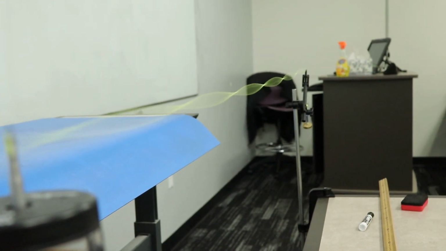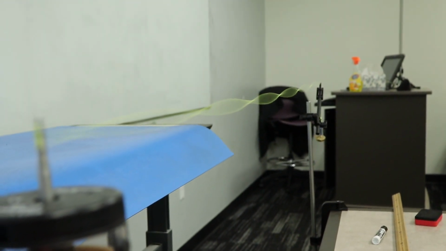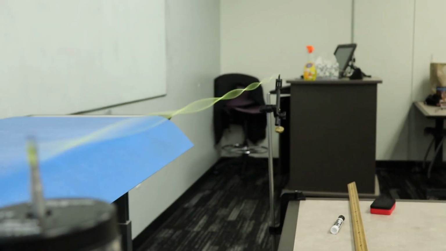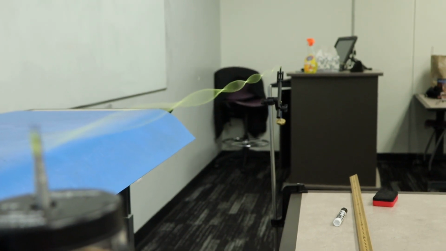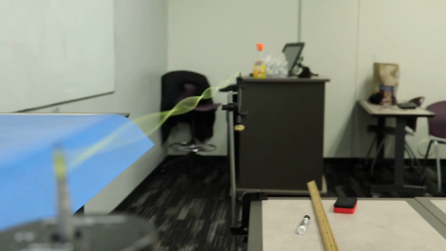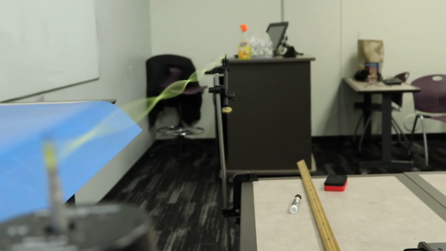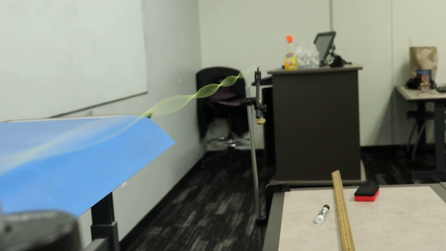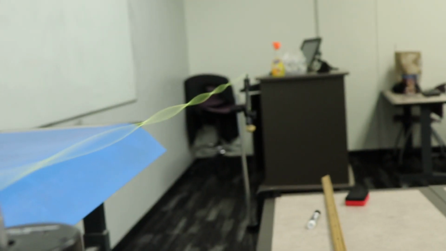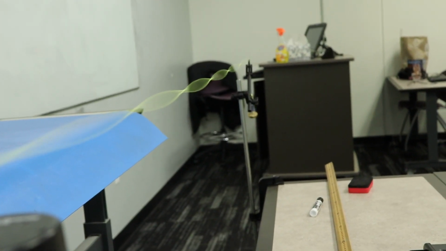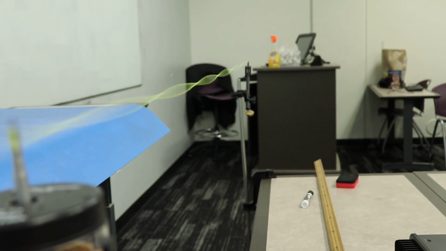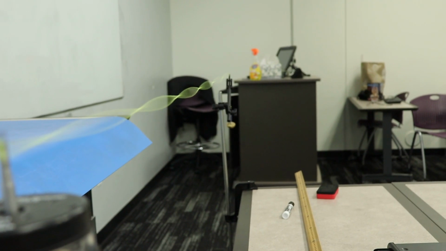So the length of the string divided by 3 is the wavelength, and I have a frequency of 35.51 hertz. And so for 50 grams, don't forget the 5-gram weight pan. So for 55 grams of force, I am creating a certain amount of speed in the string that is producing 3 waves. It doesn't really matter how many you get, just so that you can make a good measurement. All right. So that's that.